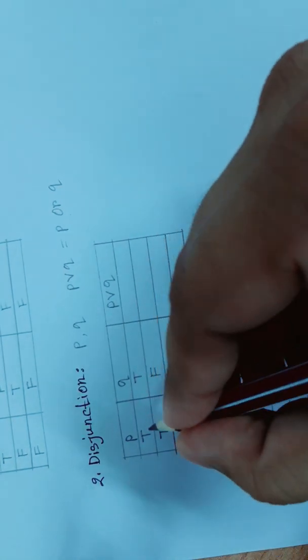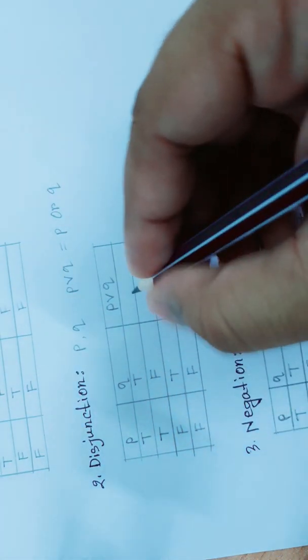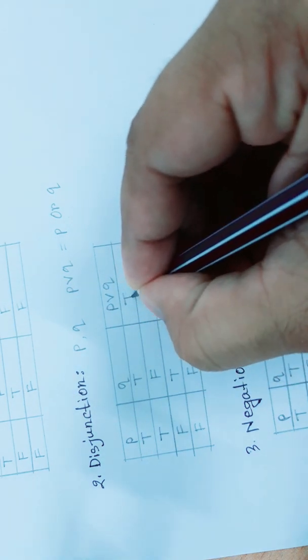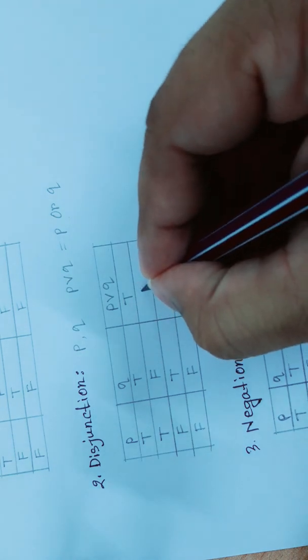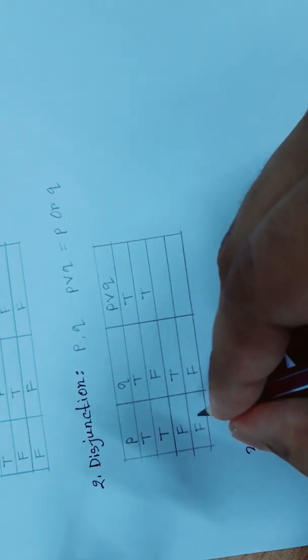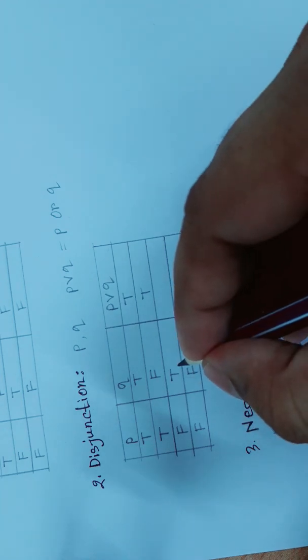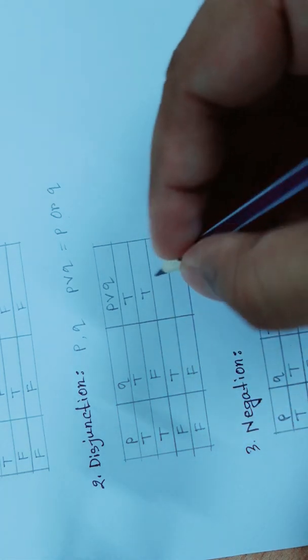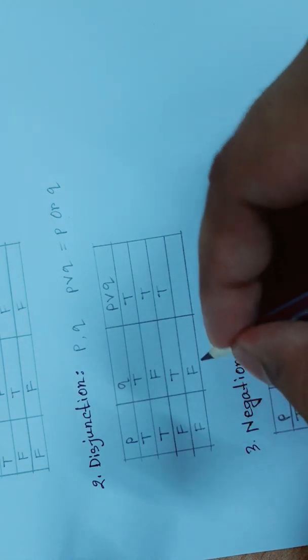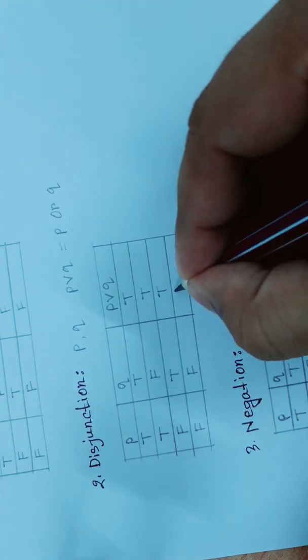So here P is true and Q is true, so it is true. T, F, true, so it is true. F, false, and Q true, so it is true. P false, Q false, it is false.